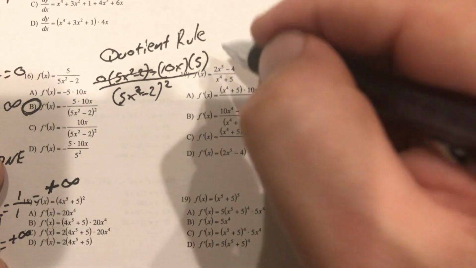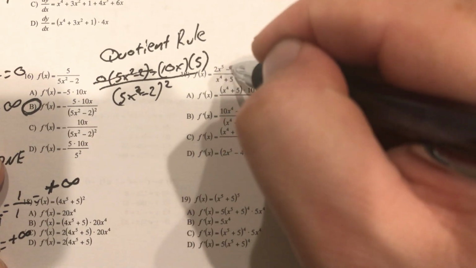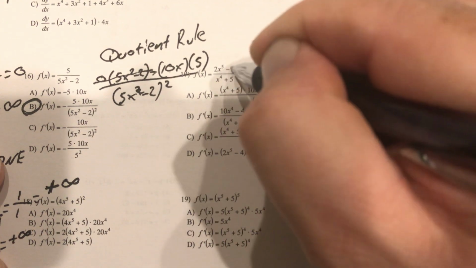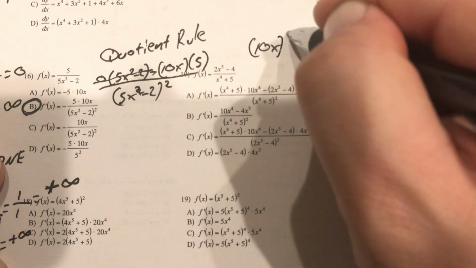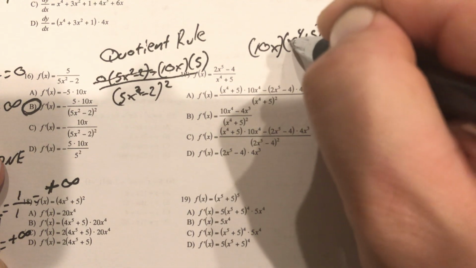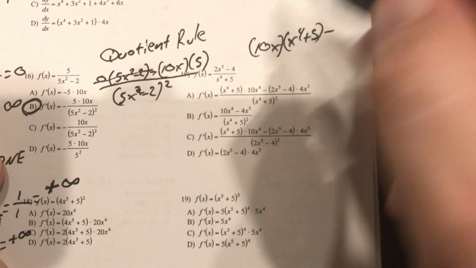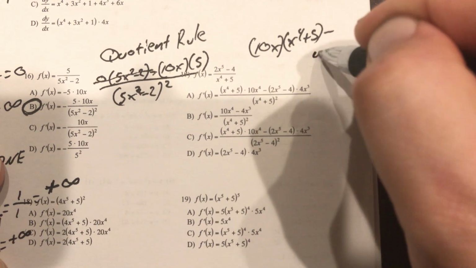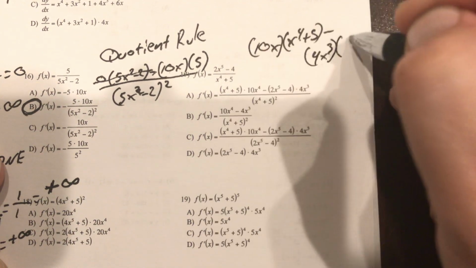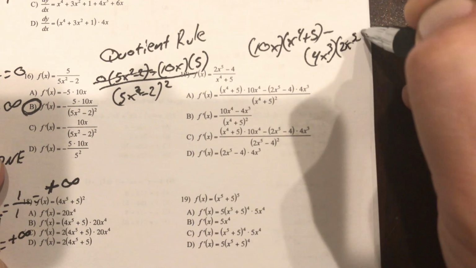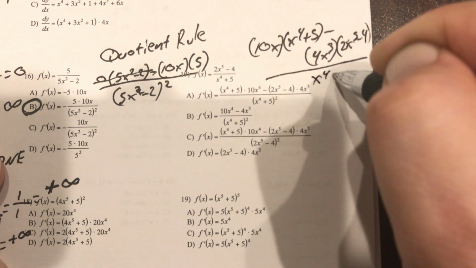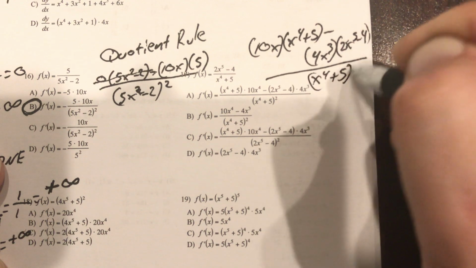Alright, the derivative of the top for number 17 is 10x^4. The 4 goes away. Leave the bottom alone. Minus derivative of the bottom. 4x^3, 5 goes away. Leave the top alone. 2x^5 minus 4. All over the bottom, x^4 plus 5 squared.